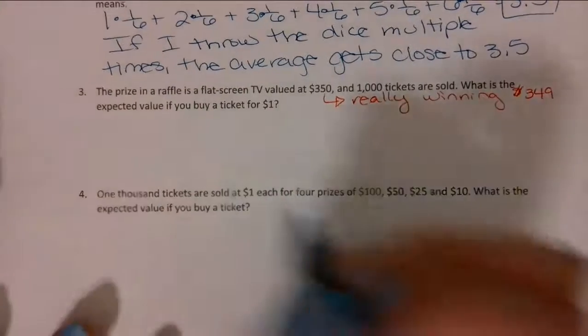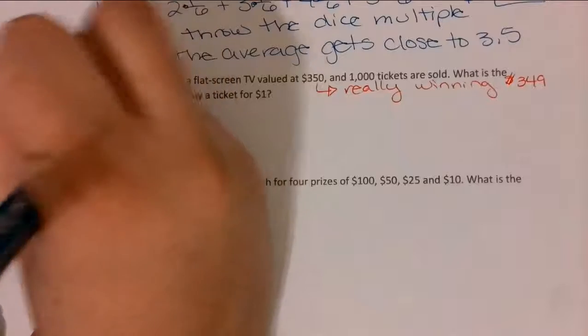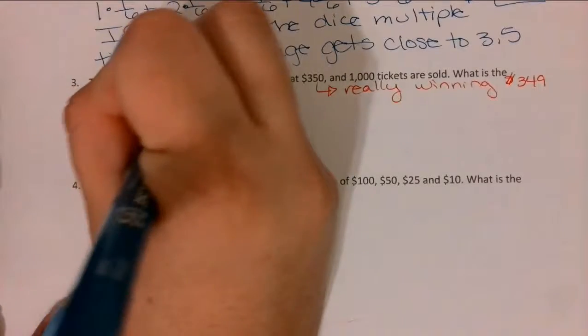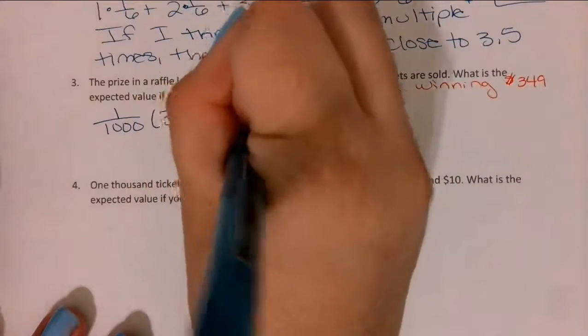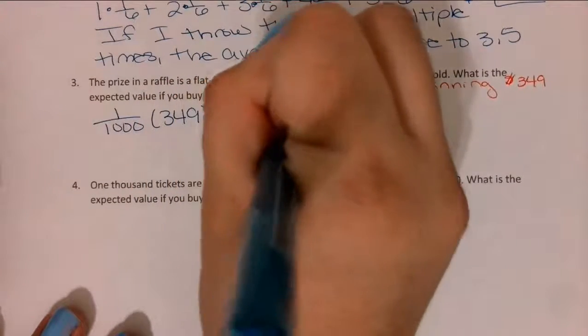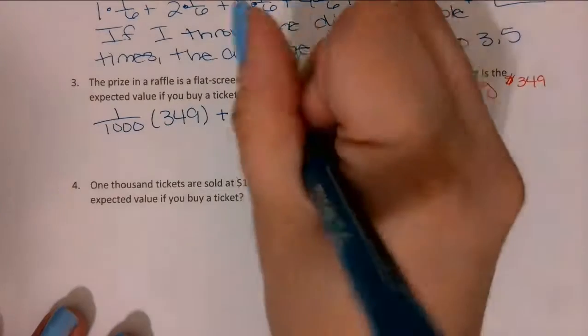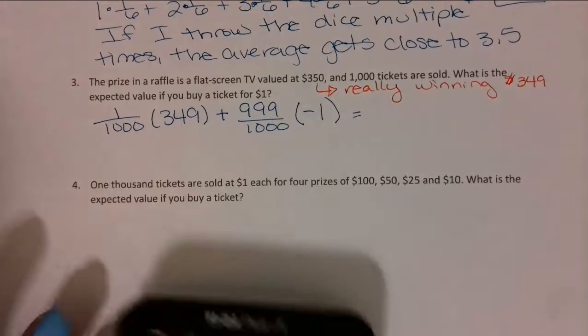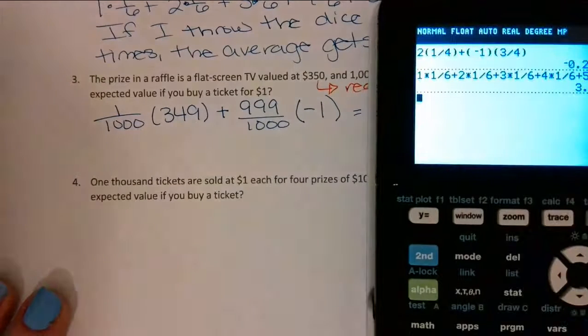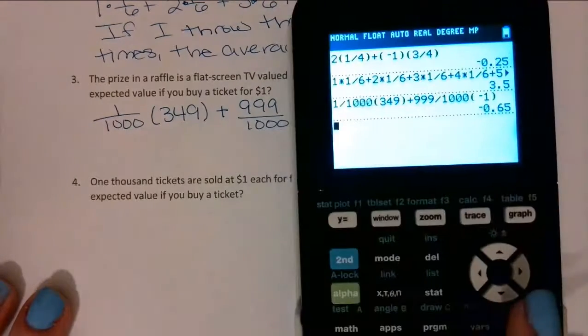What I'm going to do is, if I win, I have a 1 in 1,000 shot of winning, and I win $349 worth of merchandise. If I lose, I have a 999 out of 1,000 shot of losing, because those are the other tickets, and I lose the $1 I paid. So what I want to do is multiply. So I have 1 over 1,000 times 349 plus 999 divided by 1,000 times negative 1, which gives me negative 0.65.